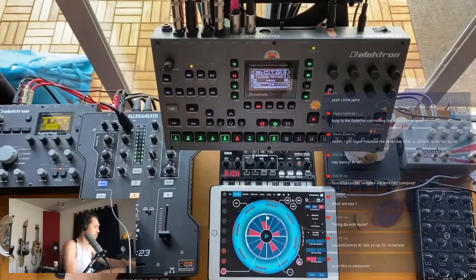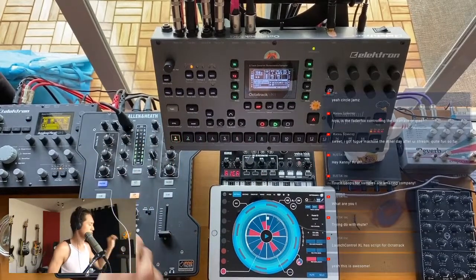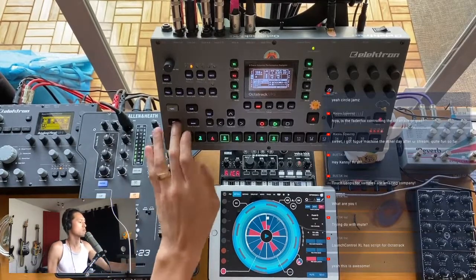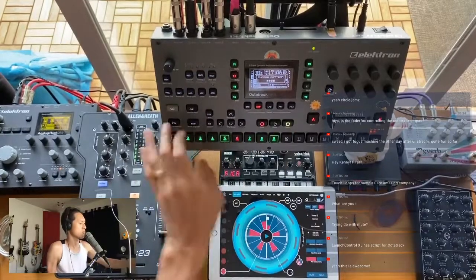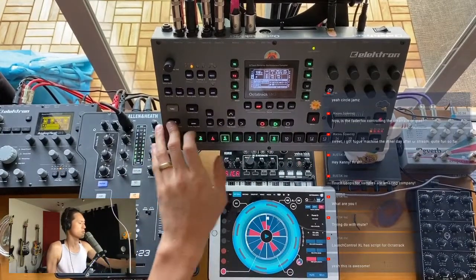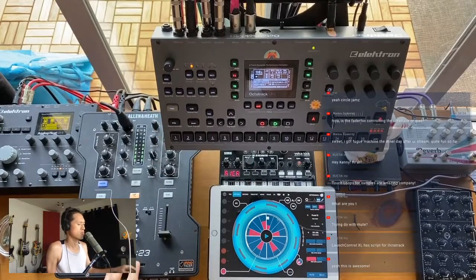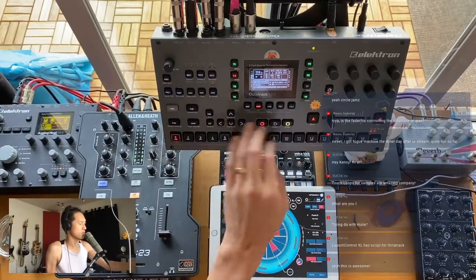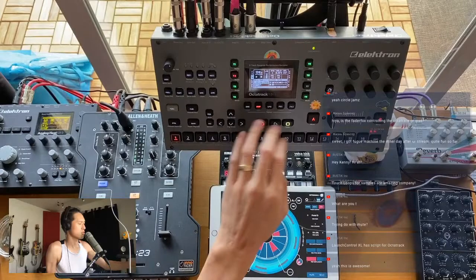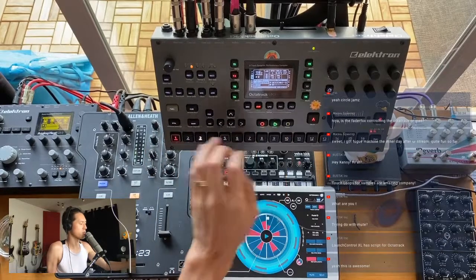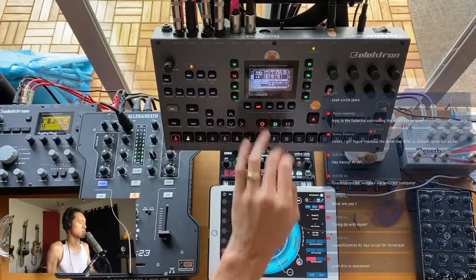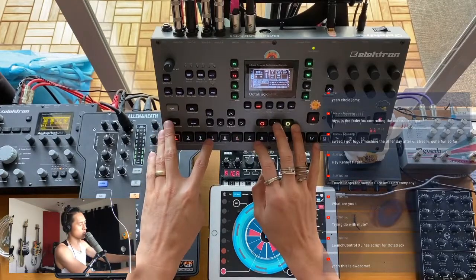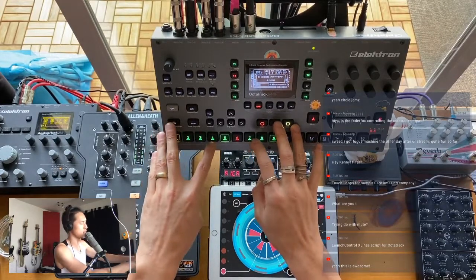Hold on. No, I was looking for a different pattern. Oh yeah, that's what it was. Because I was wondering if it would transition from 4 more smoothly than 5.